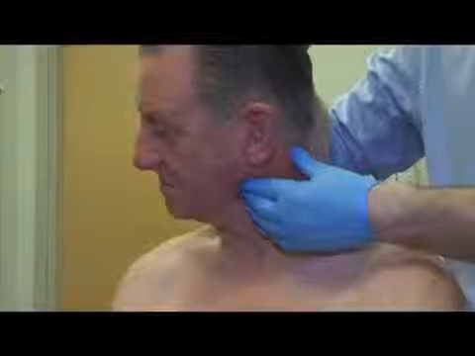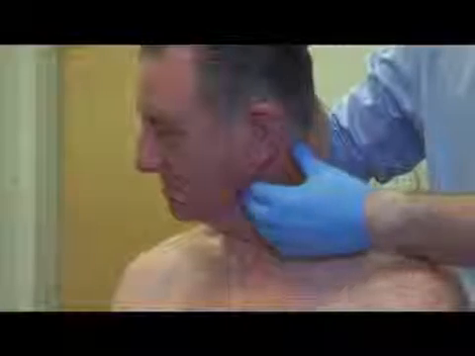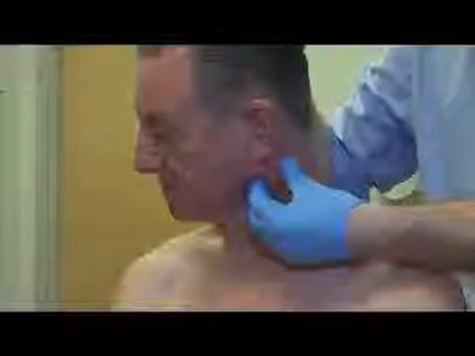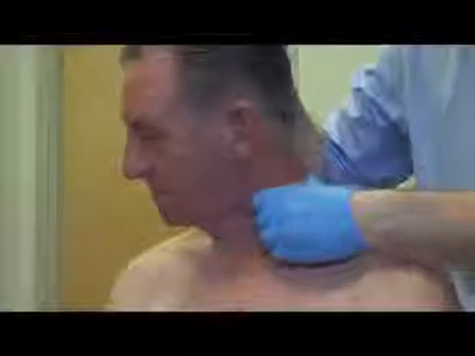Next, the patient's head is turned to the opposite side and the head is then inclined by moving the ear towards the shoulder on the ipsilateral side. This manoeuvre produces laxity of the sternocleidomastoid muscle, facilitating palpation of the deep cervical chain.